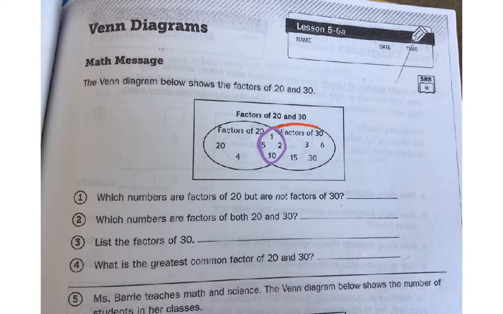The numbers on the other portion of the oval or circle are ones that just belong to the factors of 30 and just belong to the factors of 20. So be aware, again, anything in the middle, factors of both. Which numbers are factors of 20 but not factors of 30? So we're looking at anything in this particular area. Let's go ahead and write down those two numbers. 20 and 4 are factors, and they are not factors of 30.